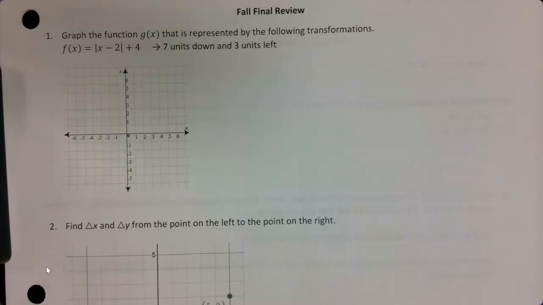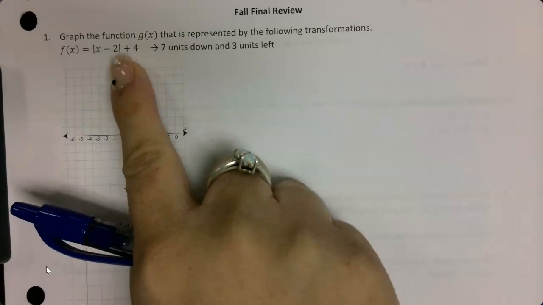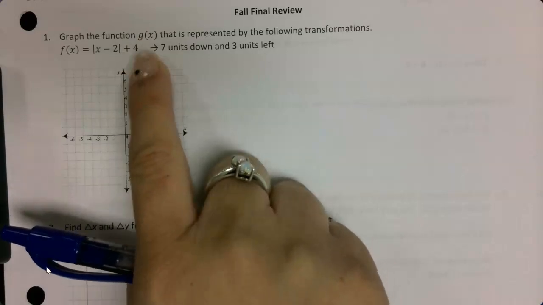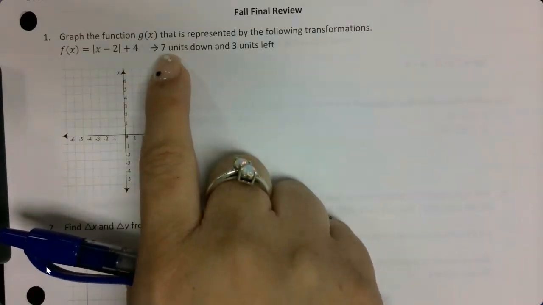So in this video I'm going to go over the final review. This one wants me to graph the function that's represented by the following transformations. The current graph is the absolute value of x minus 2 plus 4, and then I'm going to go 7 units down from that and 3 units left.